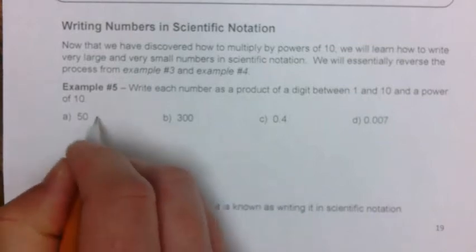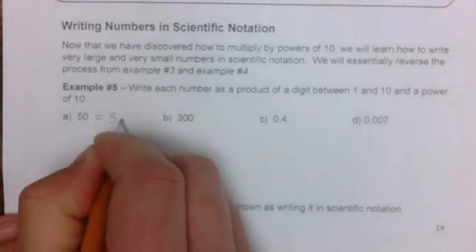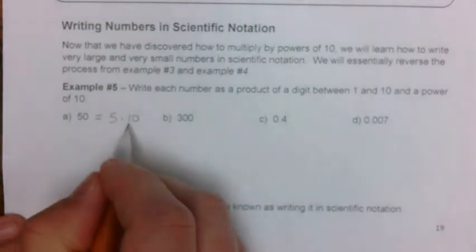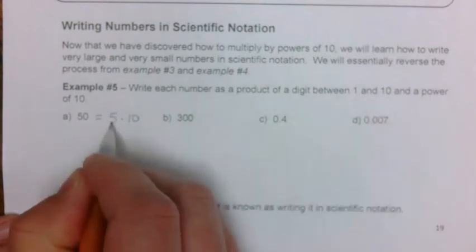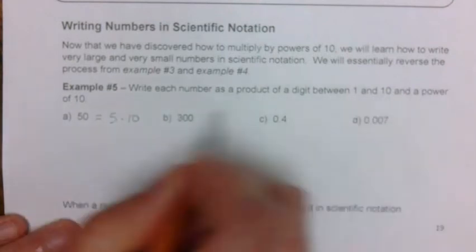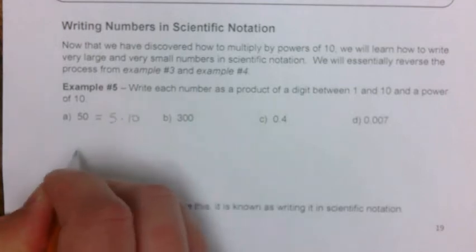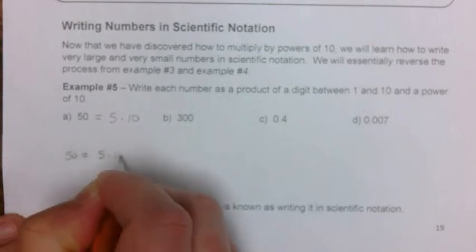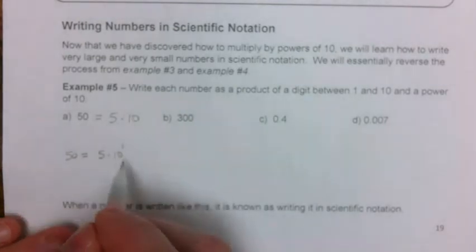Well, 50, I know, is divisible by 10. And in fact, 50 is the same as 5 times 10. So if I think about how I've got this written, here's my number between 1 and 10. That's the number 5. And I need a power of 10. 10 by itself is 10 to the first power. So 50 is the same as 5 times 10 to just the first power.